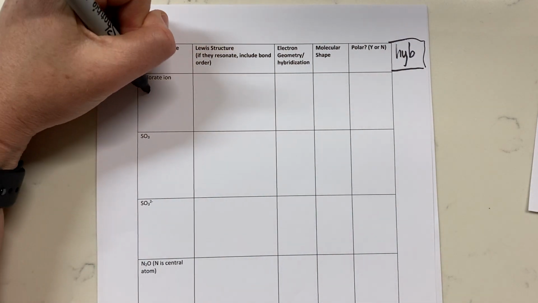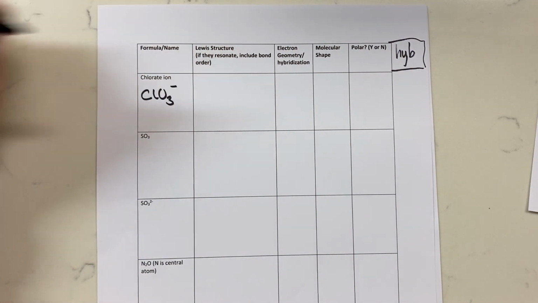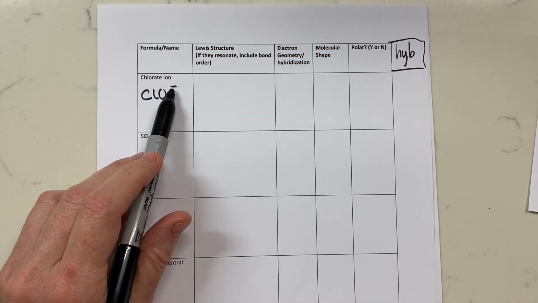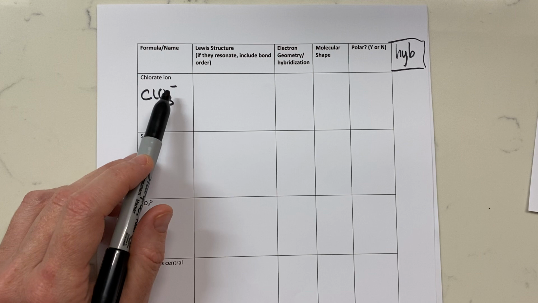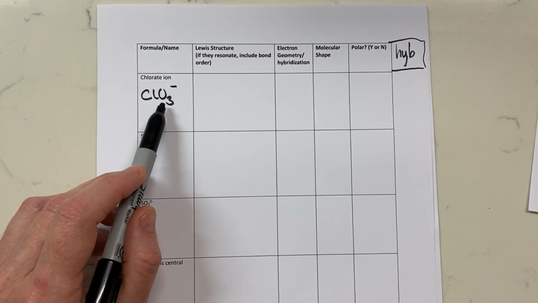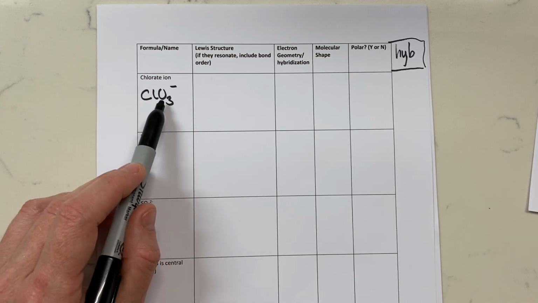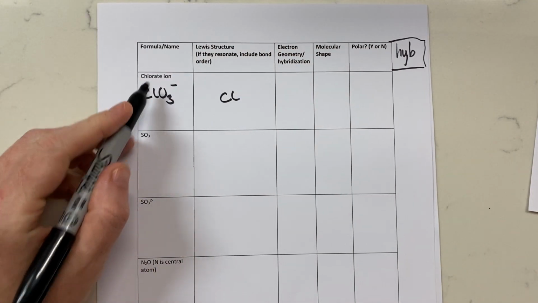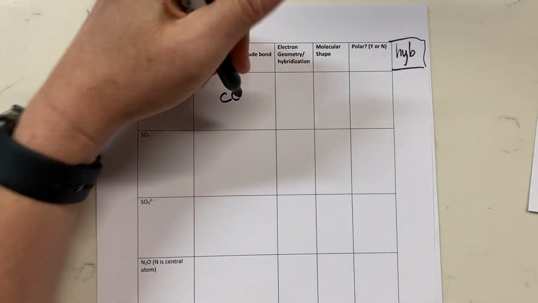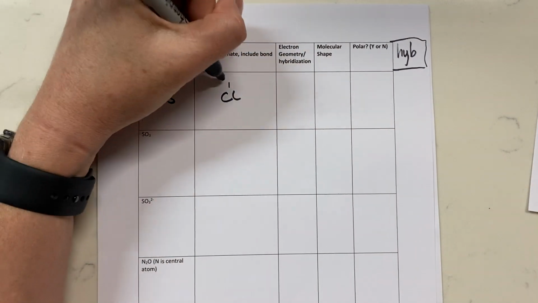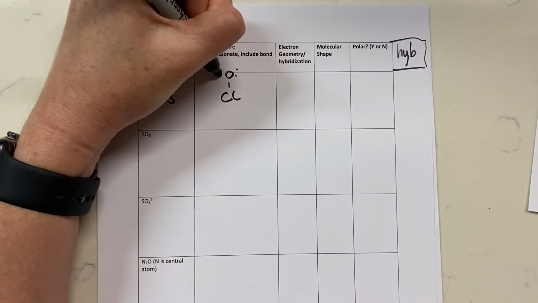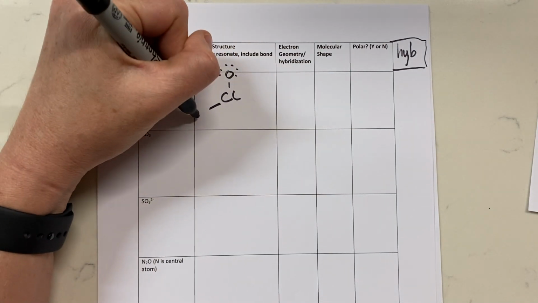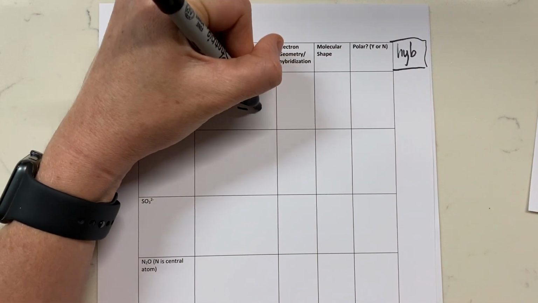We've got a chlorite ion that is ClO3 negative. We discussed in making Lewis structures quickly that if it's got a negative sign, the negative has to go on the most electronegative thing. In this case, that would be oxygen. We know that chlorine's going in the center. And in order for oxygen to have a negative formal charge, it has to be single bound. So we're going to have one single bond from chlorine to oxygen, and the other ones are going to be double bound.